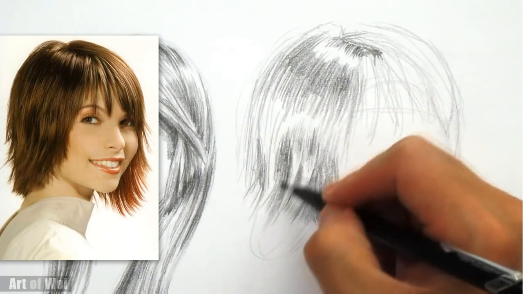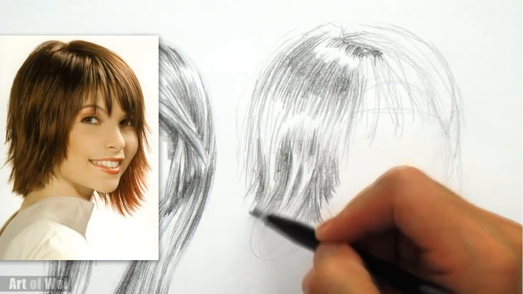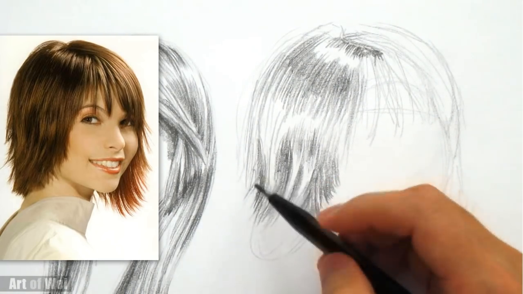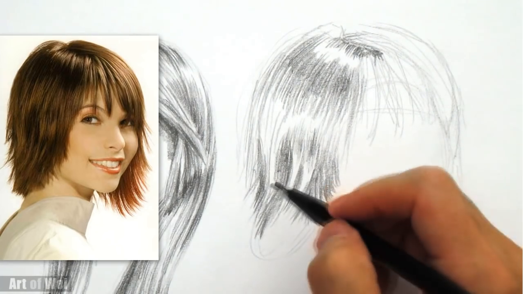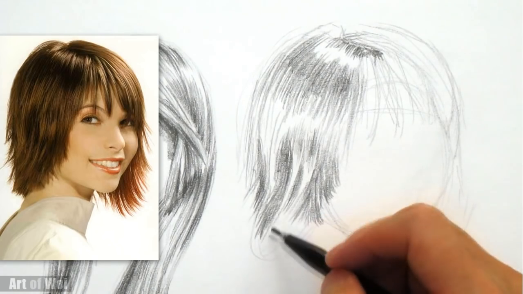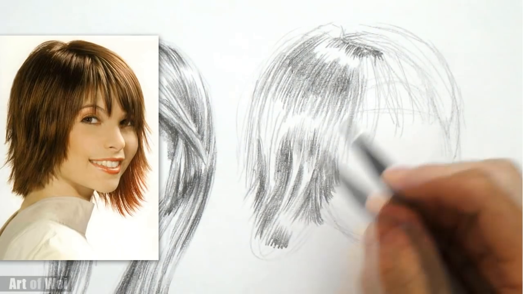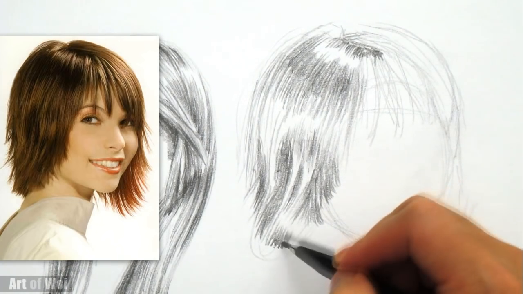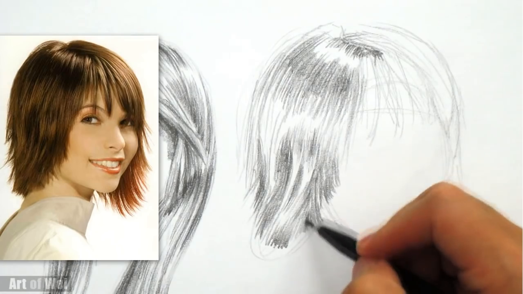Okay. So let's keep going. The back right here is pretty dark, and it's darker also because you see the contrast from the hair to the white background. So right here I'm just kind of flickering. Okay, and then hair down here.